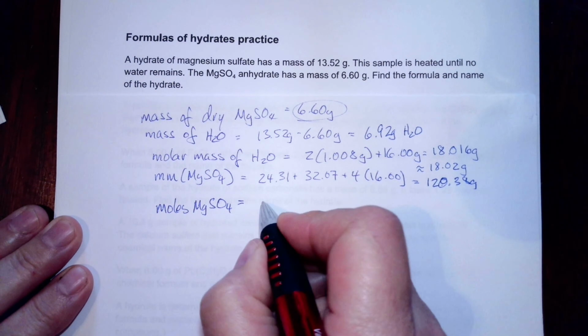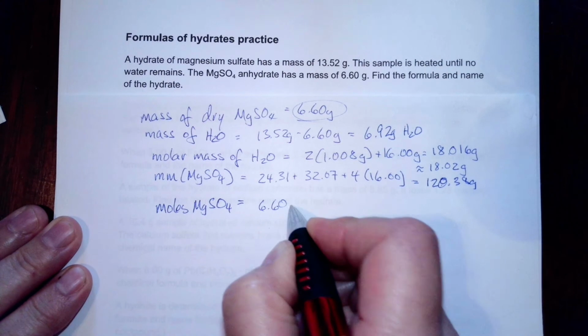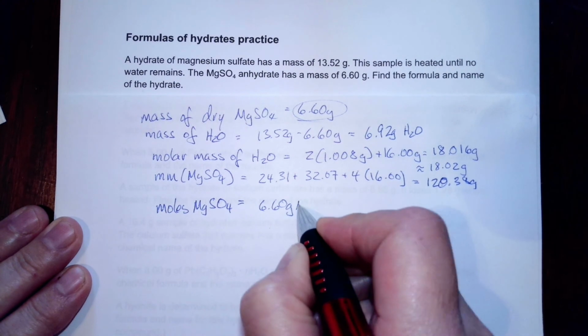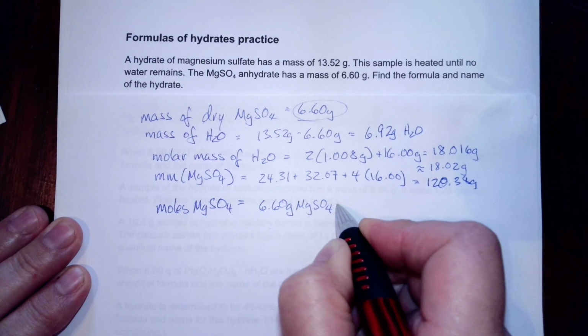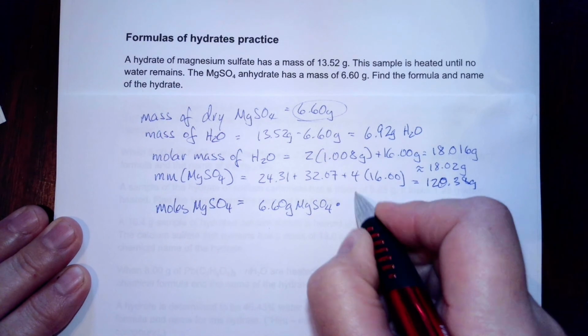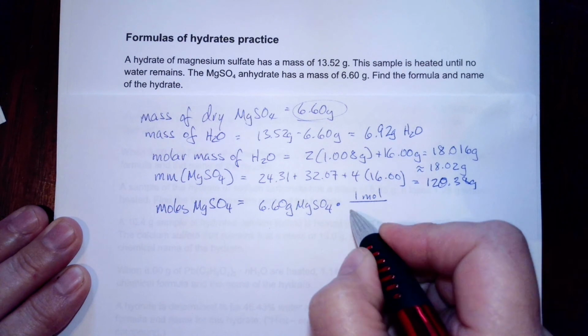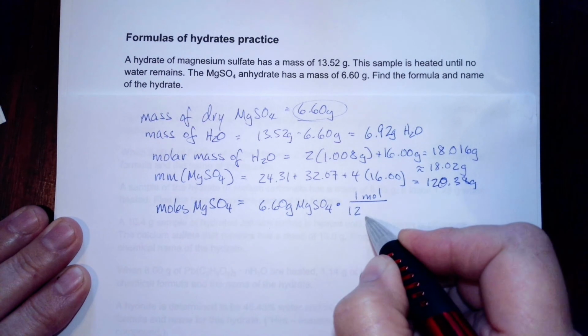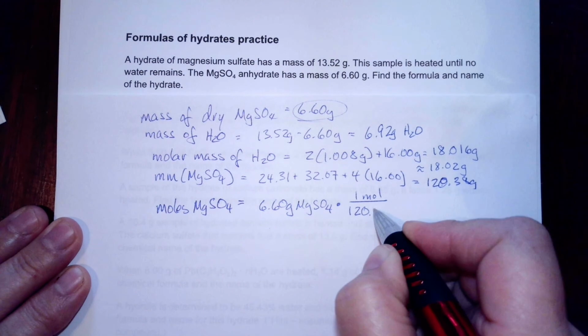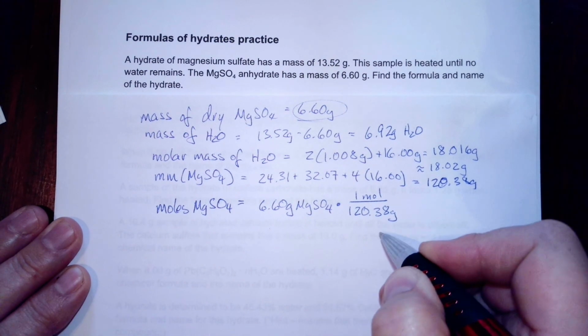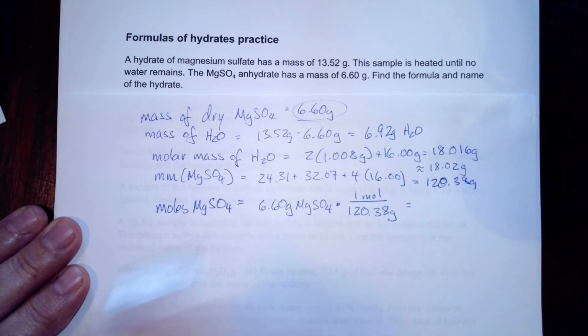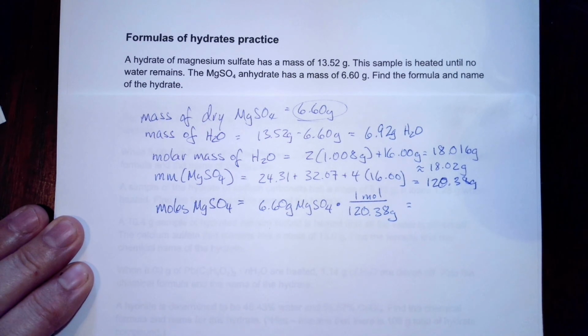Our mass, 6.60 grams times, and I think you've seen it enough times, 1 mole divided by the molar mass. 1 mole of magnesium sulfate is 120.38 grams magnesium sulfate, and so 6.60 divided by 120.38.